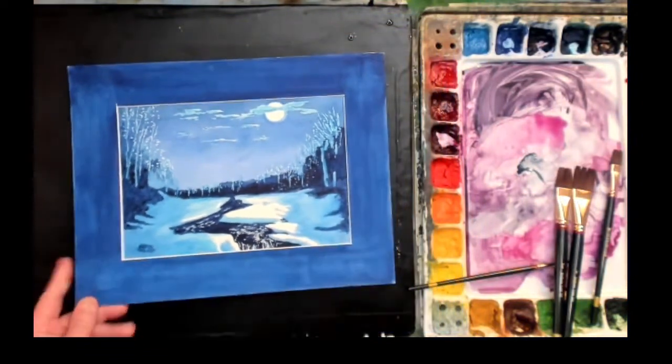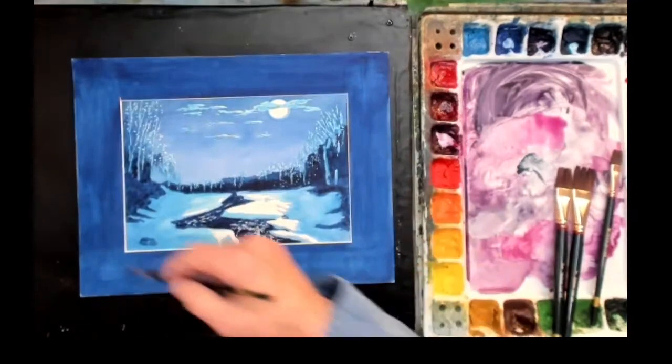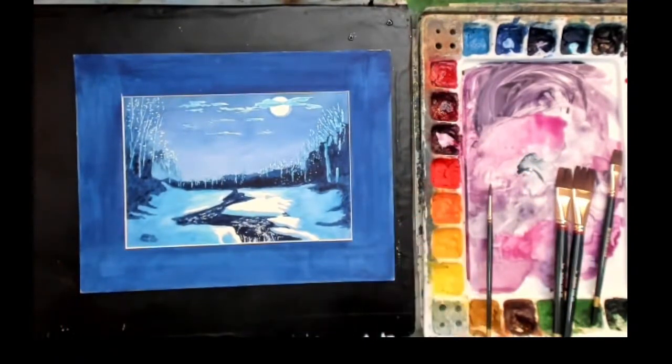That's my monochromatic examples of painting in one color. And this happens to be a piece of mat board that I just painted. I painted the color in one on the outside. So let's go to my painting table. Let's go to my main camera.